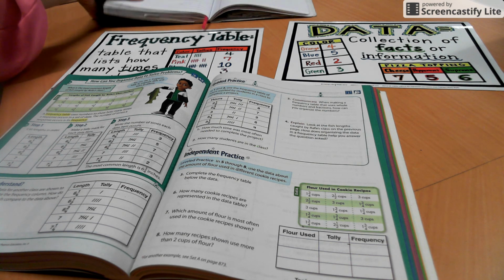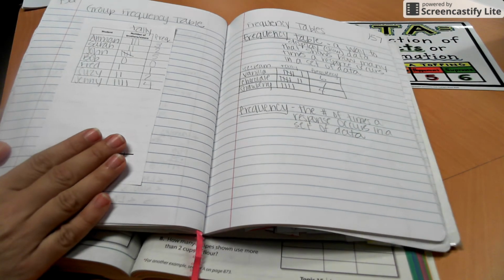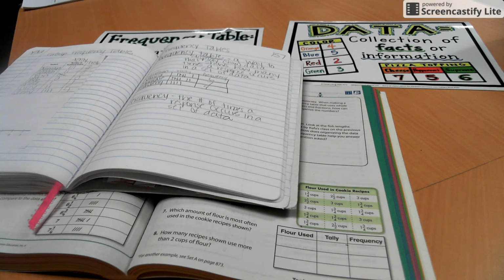So make sure notebook's done. Go ahead and fill out your table of contents, then workbook page. If you have any questions, I will be at the front table or walking around the room.